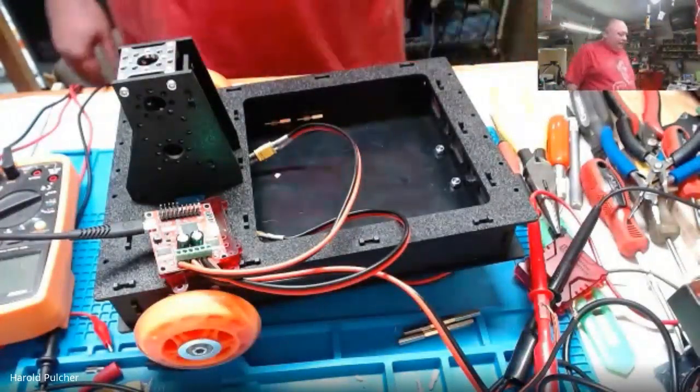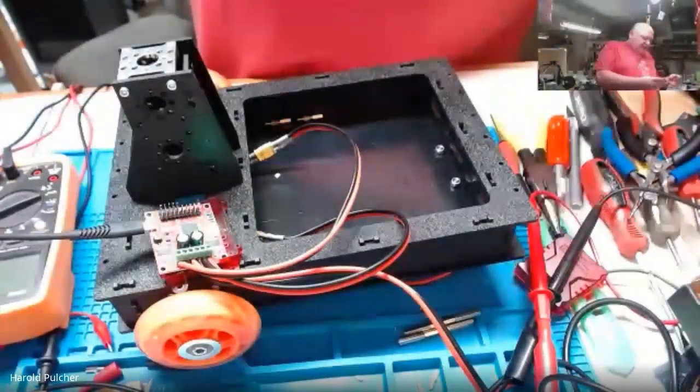Now I got to find out what happened to that thing. Cool. It was so cool too. Hate it when that happens, but good luck. Good luck with your buck converter. Yeah, it would look so cool.